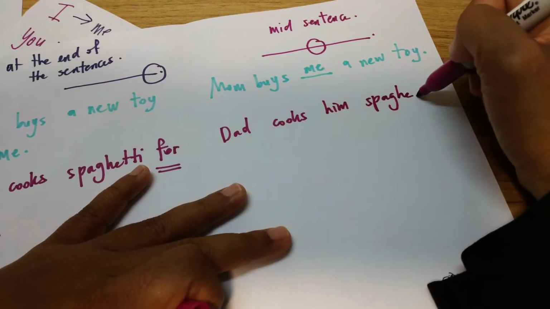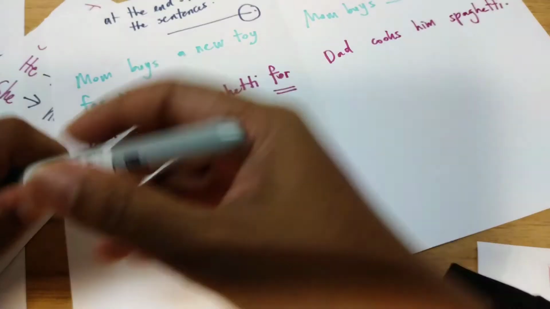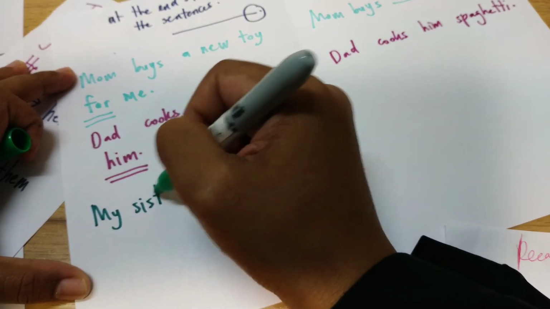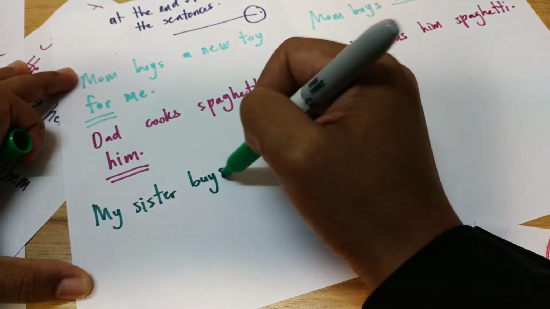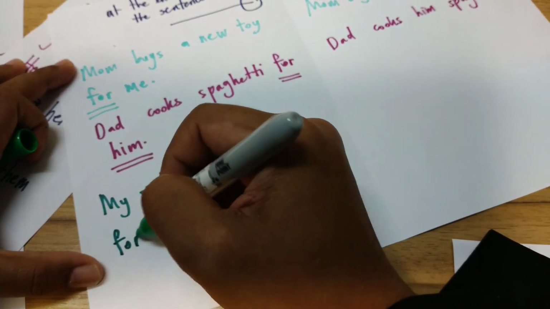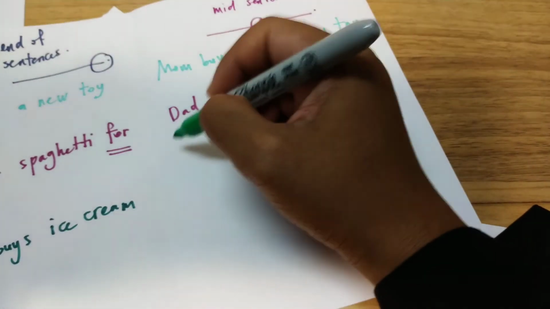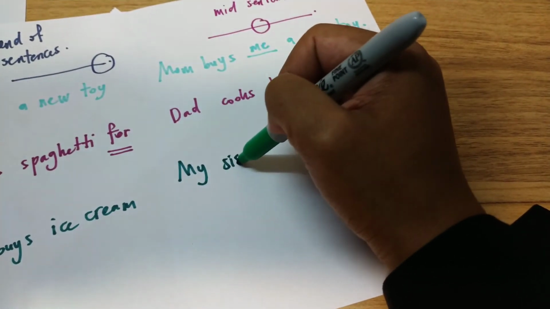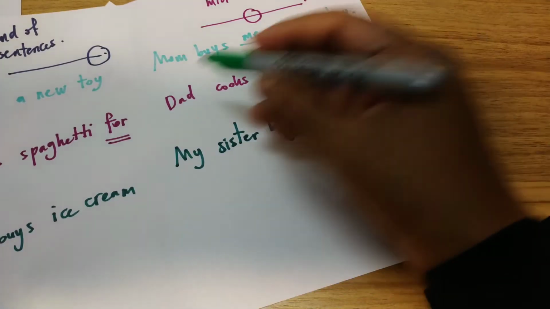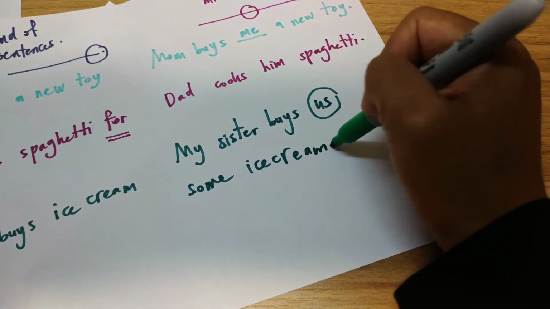You can write like this. Alright, another example. My sister buys ice cream for us. You add for, but if it's mid-sentence, you just write my sister buys us some ice cream. I hope you understand this.